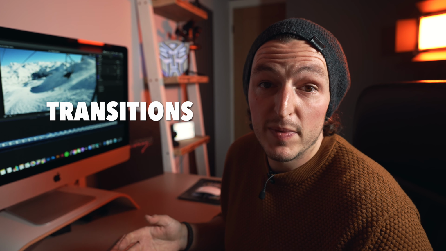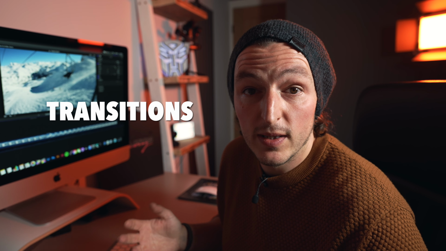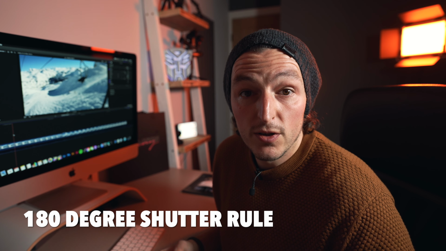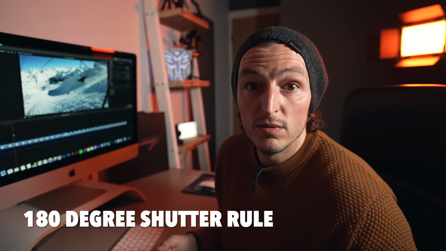So another way to use speed ramping is to create a transition between 2 clips. This is to create the illusion of motion blur between those 2 clips to generally hide the cut. For best results here, you want to make sure that you've used the 180-degree shutter rule, which is where your shutter speed is double your frame rate.